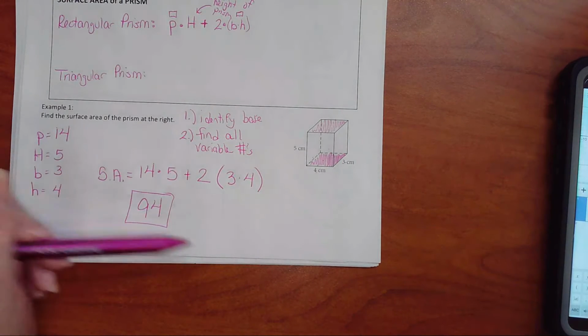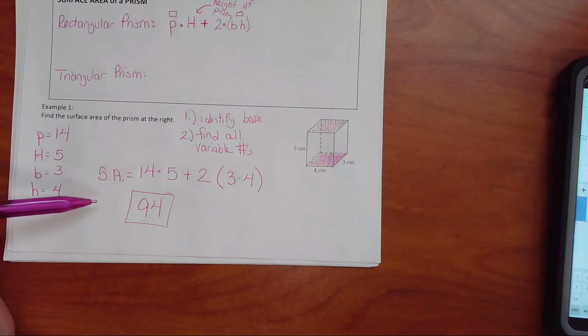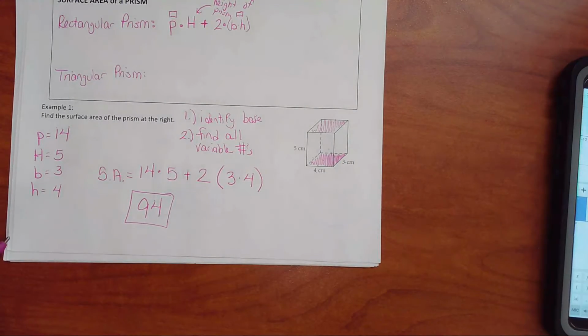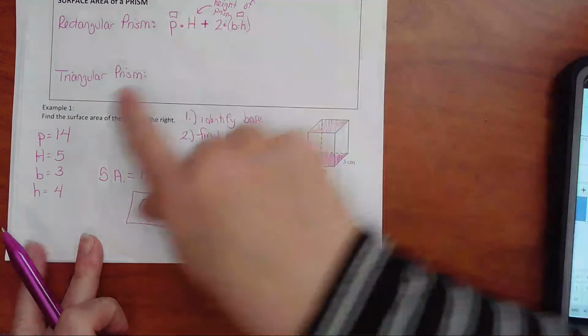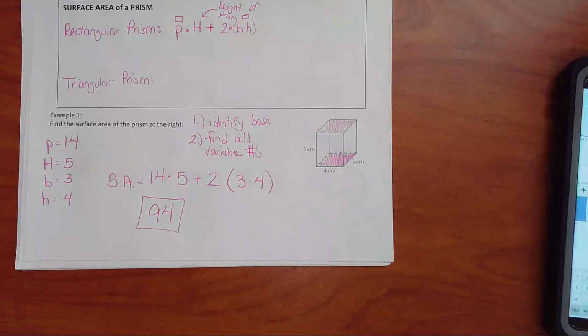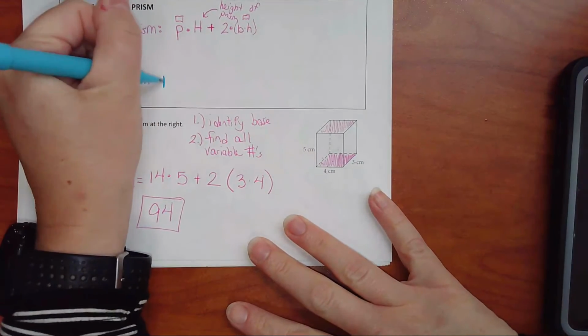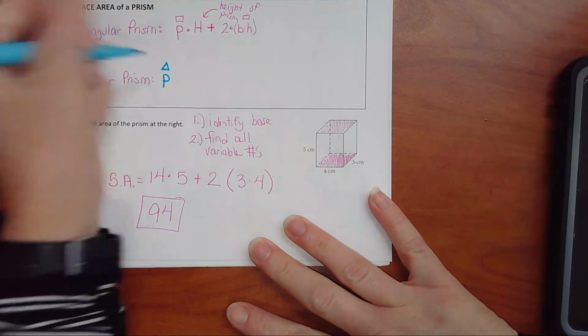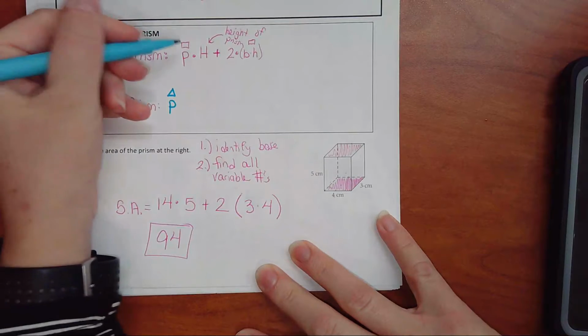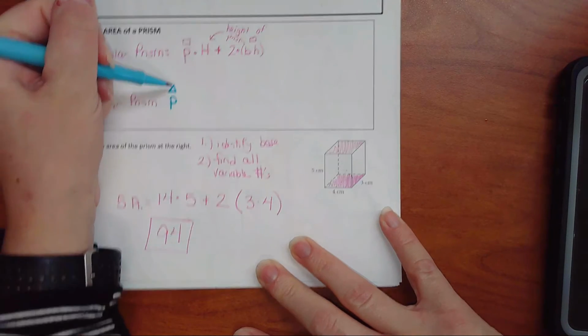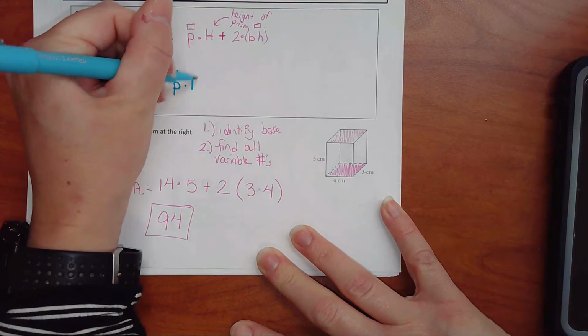So if you had any questions on this one, please make sure you rewind back. Almost all of the rectangular prisms will look kind of the same. So the next thing we're going to talk about are triangular prisms. The formula for triangular prisms is kind of the same. First thing you're going to do is find the perimeter of the triangle. So here we did the perimeter of a rectangle. Here we're going to do perimeter of a triangle times the height of your prism.